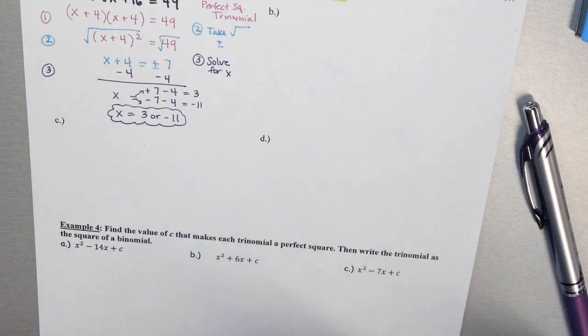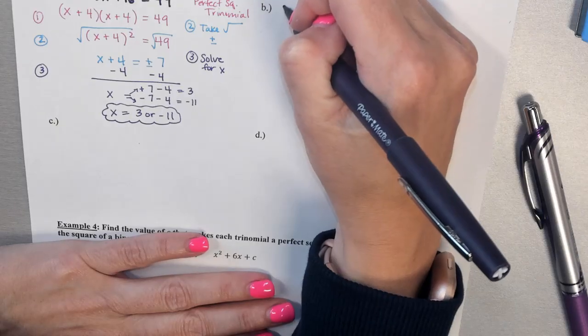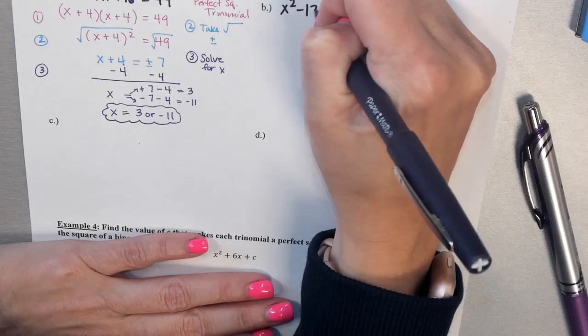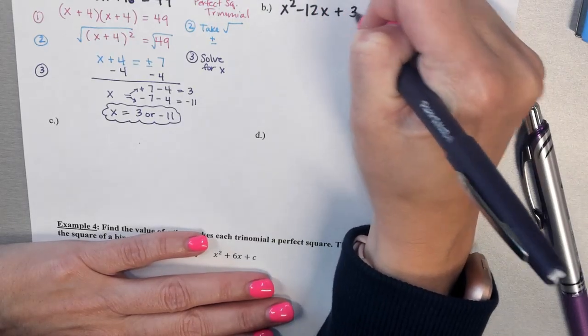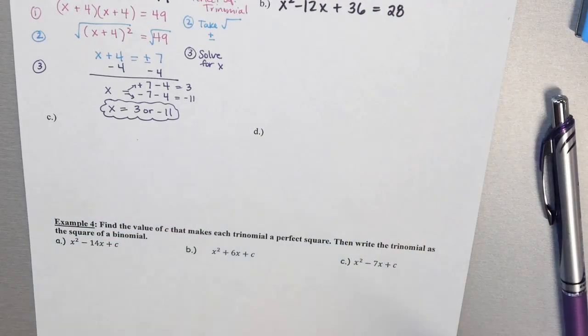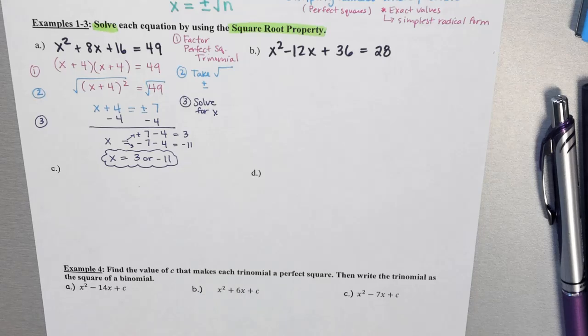All right, so based on that, I want you to do the first 2 steps for part B. And if you want to go further, you can. This one is a little bit different. Okay, but the first 2 steps are going to be the same. So see if you can replicate that process.